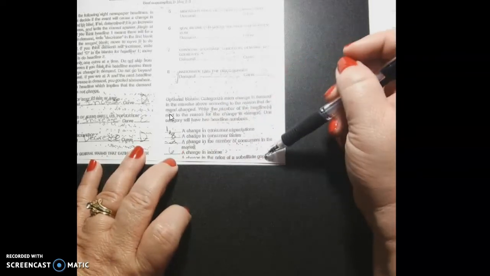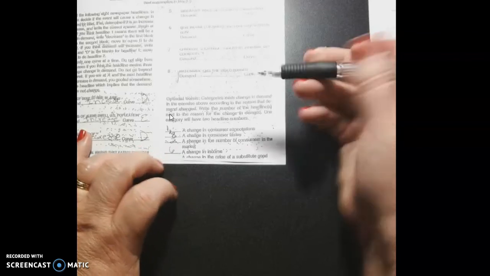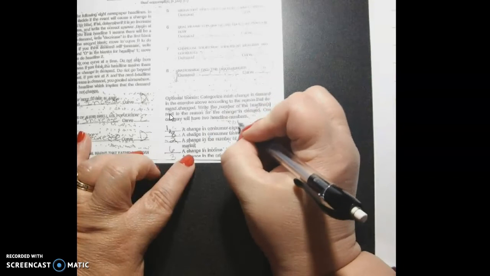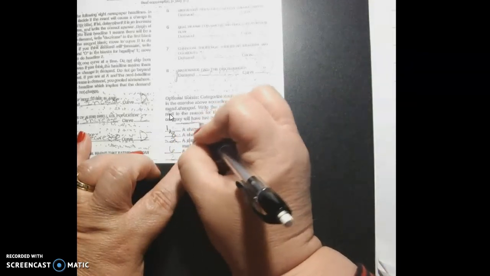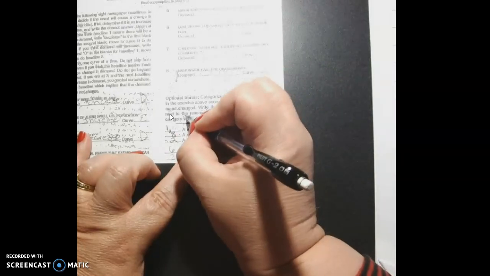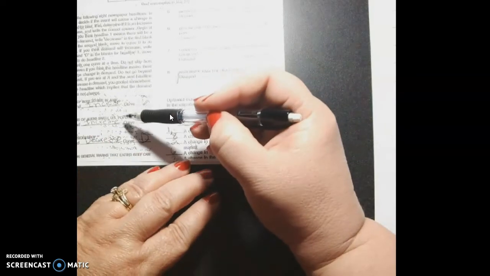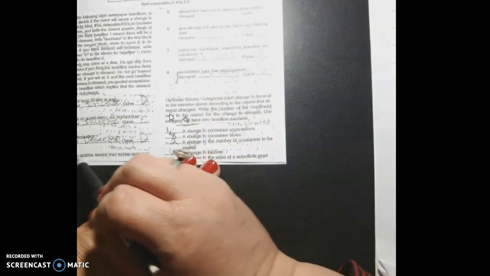A change in the price of a substitute good. Substitute good would be the pork prices, number 3. And one that kind of got left off was complement product. I'm going to add it in, which we know is number 7. Oh, and we left off number 4 down here, but that's okay.